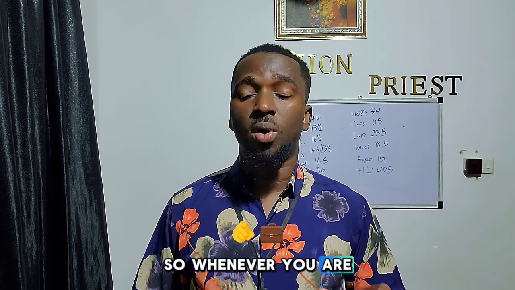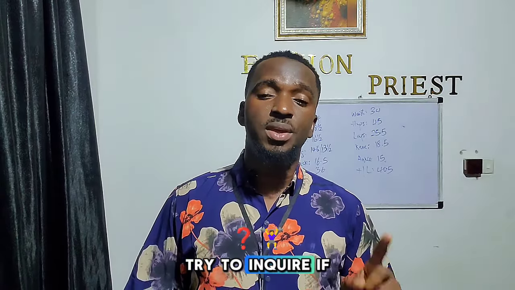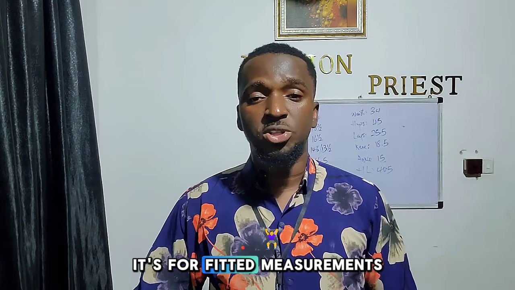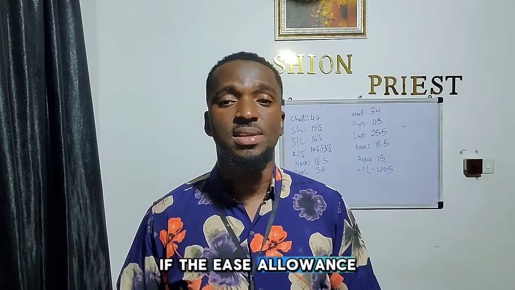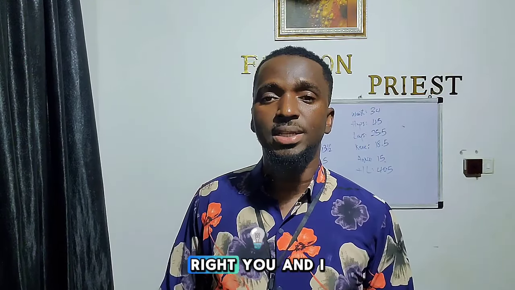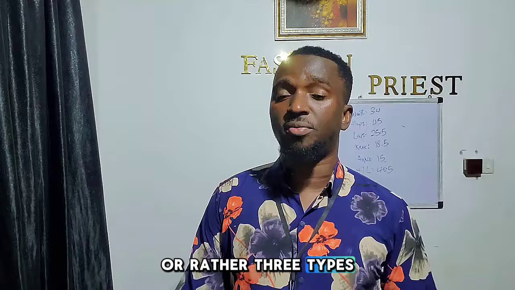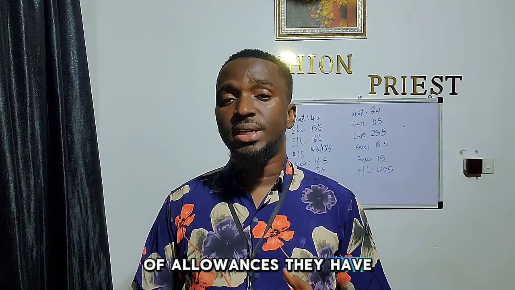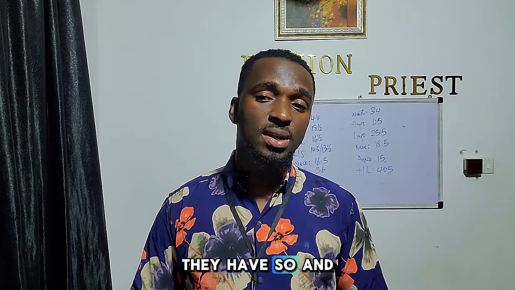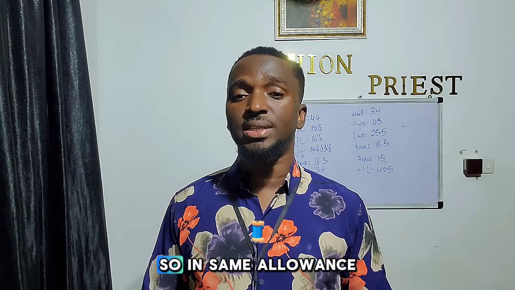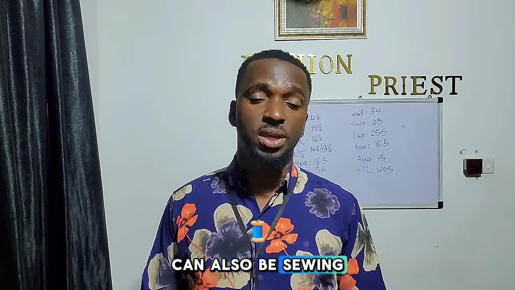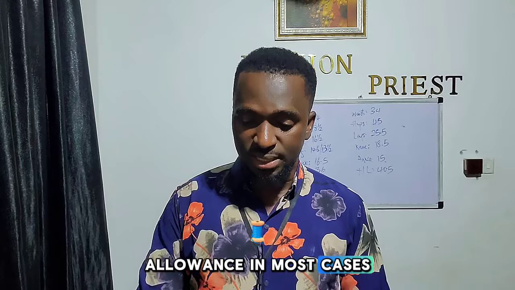So whenever you are working with measurements, try to inquire if it's a fitted measurement or if the ease allowance is included. You and I know there are three types of allowances: ease allowance, sewing allowance, and inseam allowance. Inseam allowance can also be the sewing allowance in most cases.